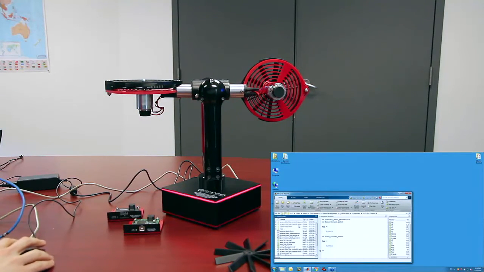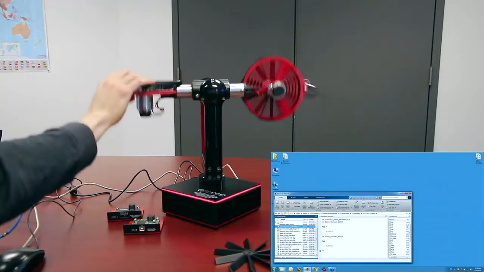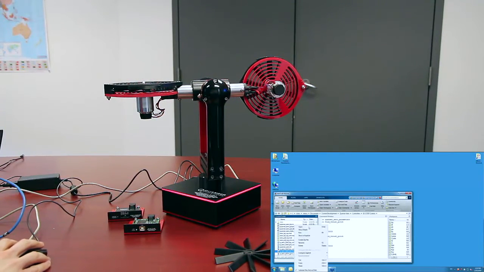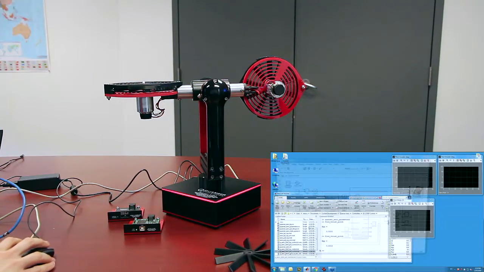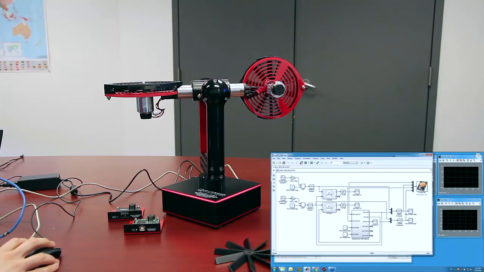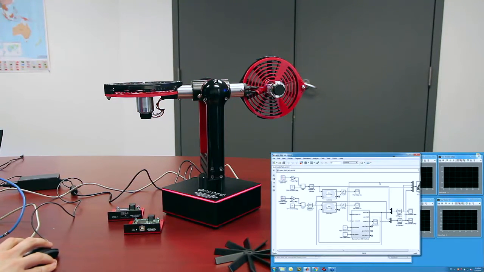After you've identified the parameters and found a suitable model of the system, you can design a controller to stabilize the pitch and the yaw. So let's go through the first one here. I'm going to show you two approaches. The first one will be the PID control. Here I have on the screen control of the pitch and the yaw using a PIV controller, which is basically a PID based controller for each axis.